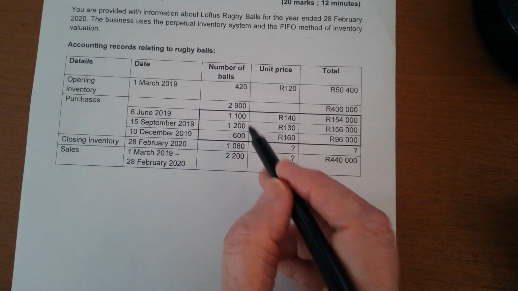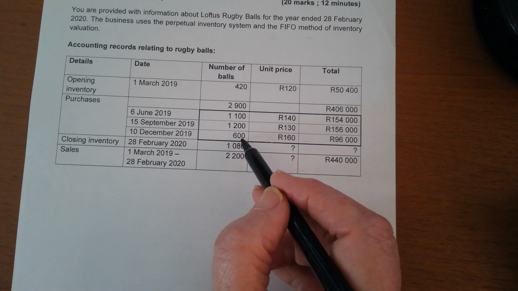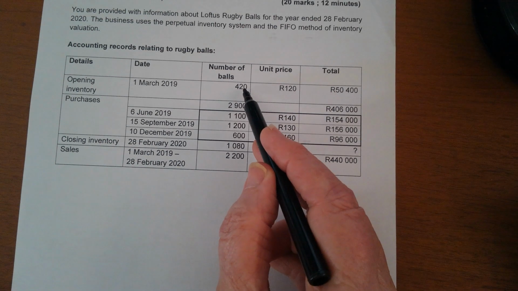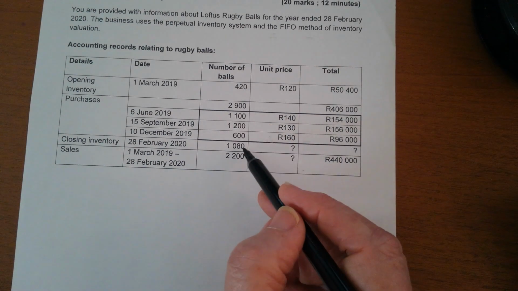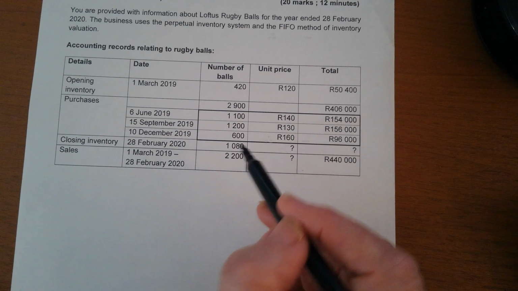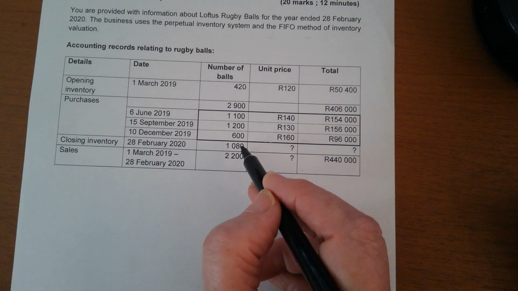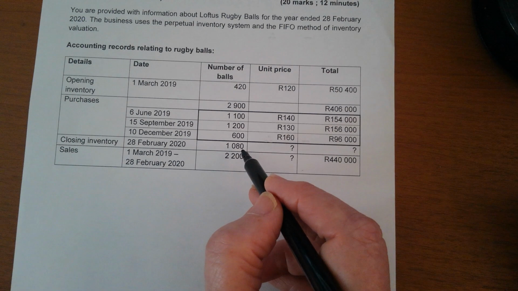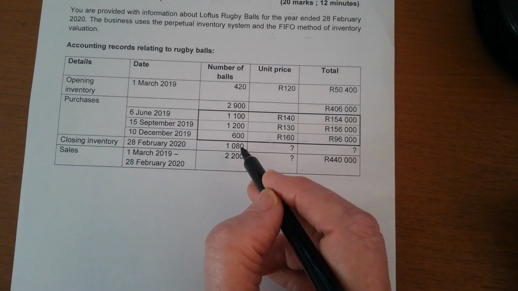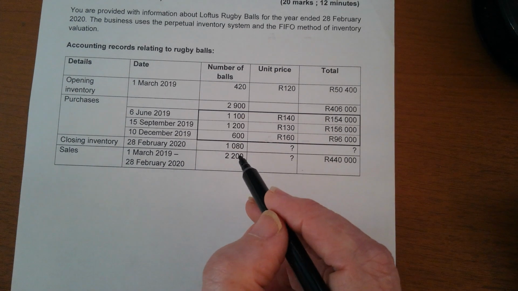Then they mustn't buy so many of these balls if they don't sell them quickly enough, because now at the end of the year, the stock increased from 420 balls to 1,080. So it means now they've got more balls at the end of the year in the closing stock. This causes a lot of extra expenses if you have a large amount of stock, because your money is tied up in stock. It is not creating a profit for you.